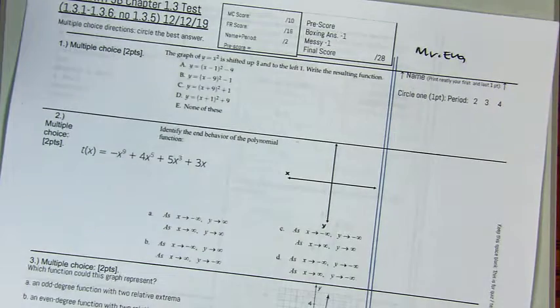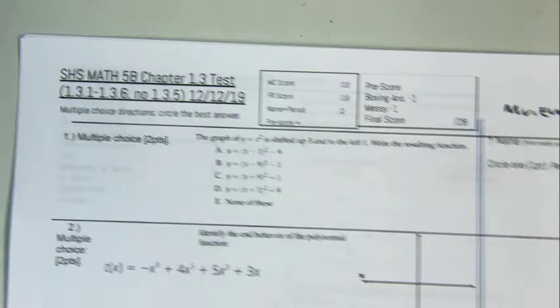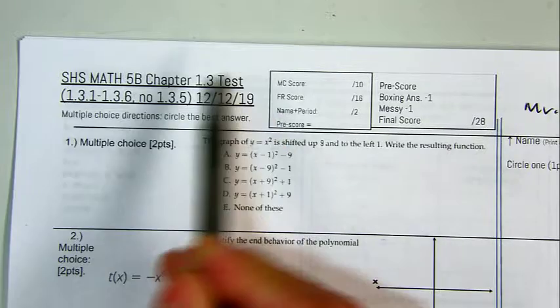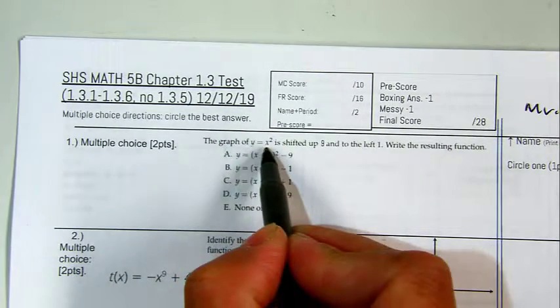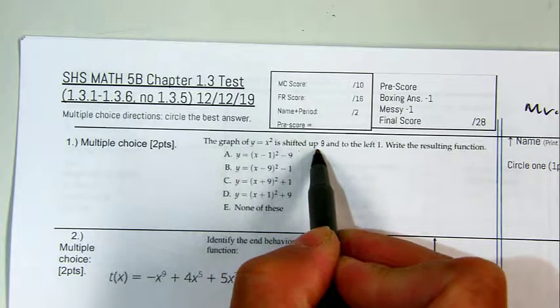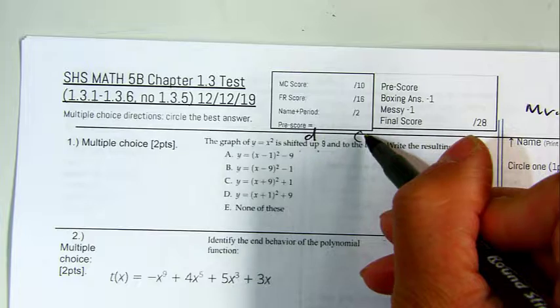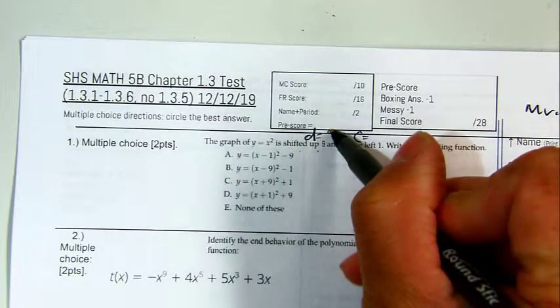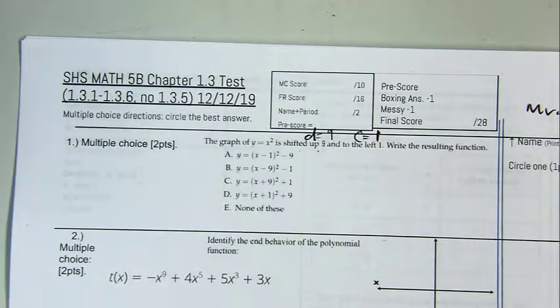So Mr. Rain going over the Math 5 Chapter 1.3 test taken on December 12th, 2019. Multiple choice, circle the best answer. Question number 1. The graph of x squared is shifted up. This is a d value. And the left is a c value. That is 1. Negative 1.